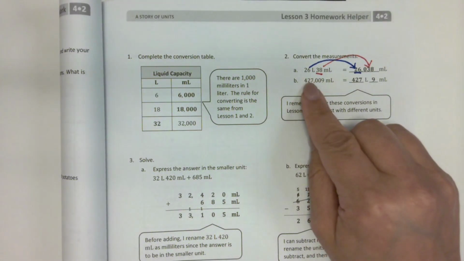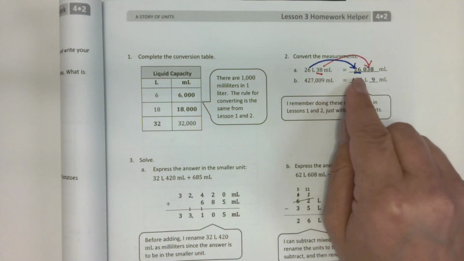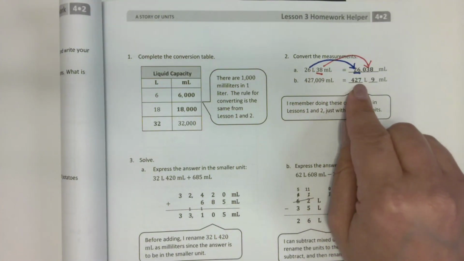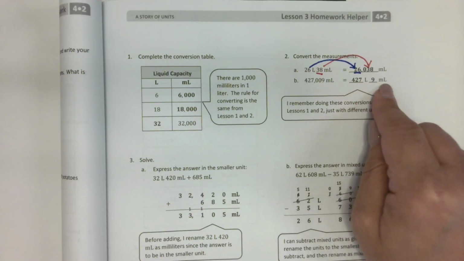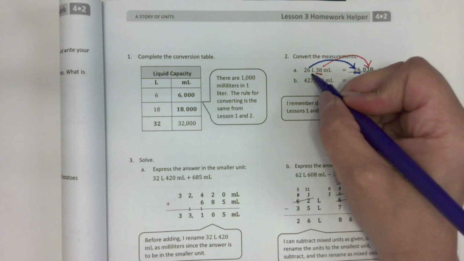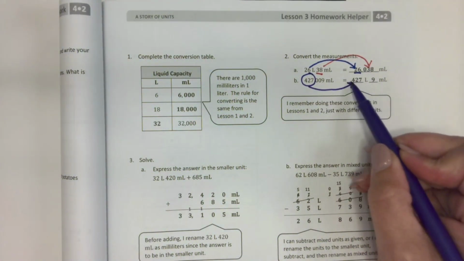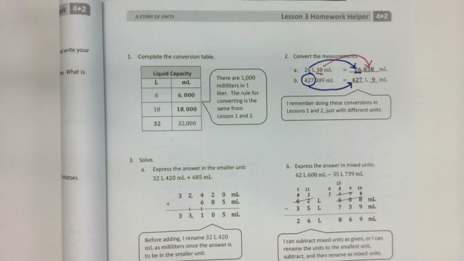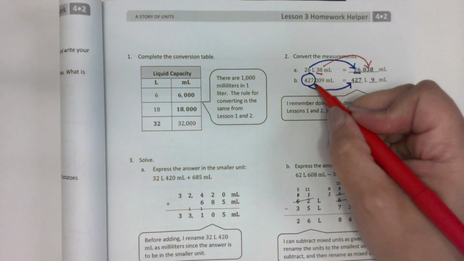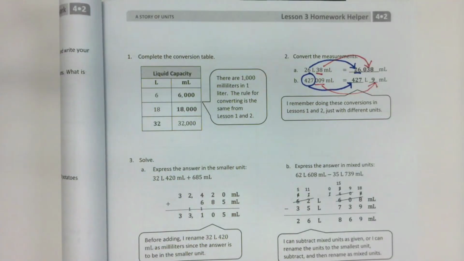The next one shows 427,009 milliliters. And that is converted into mixed units of liters and milliliters. So the 427,000, that piece, is the liters. And then the 9 milliliters, this part, goes over here for milliliters.